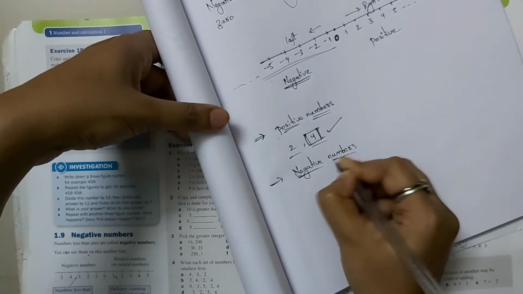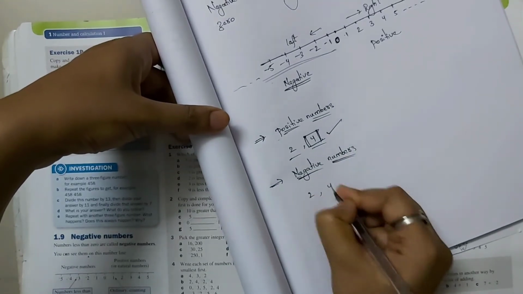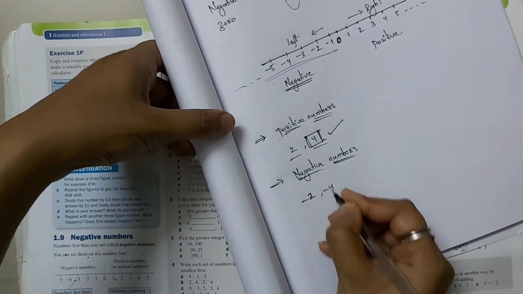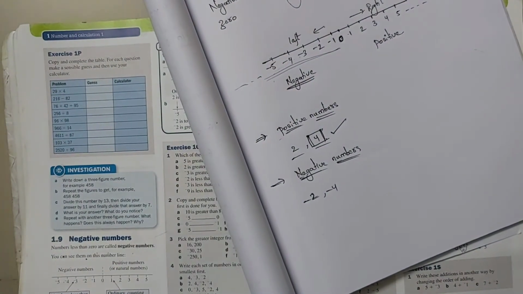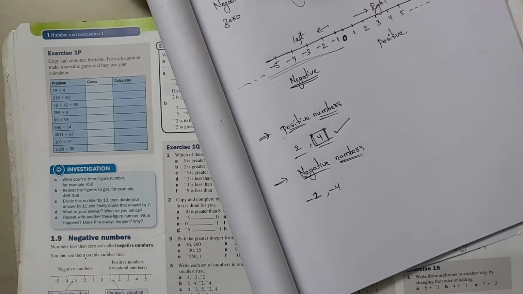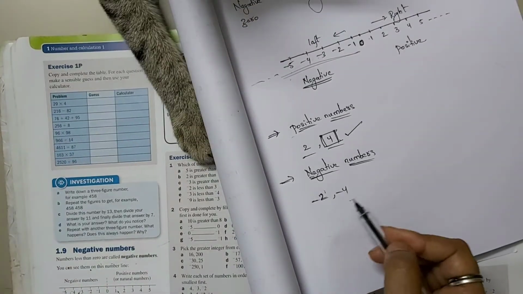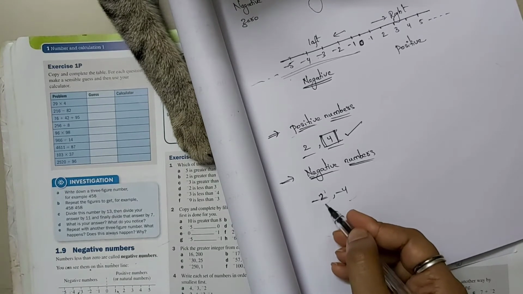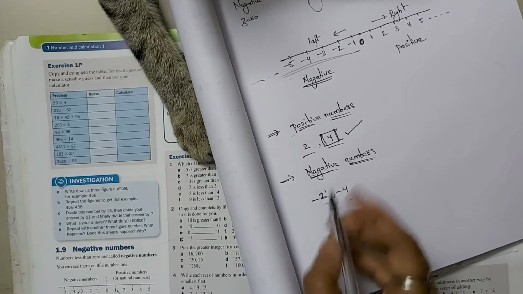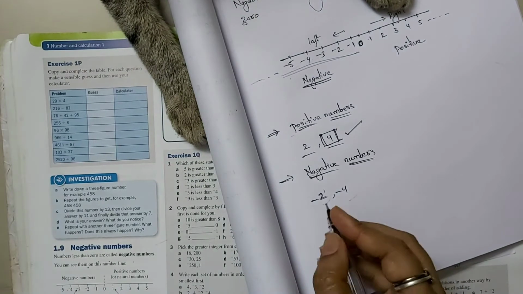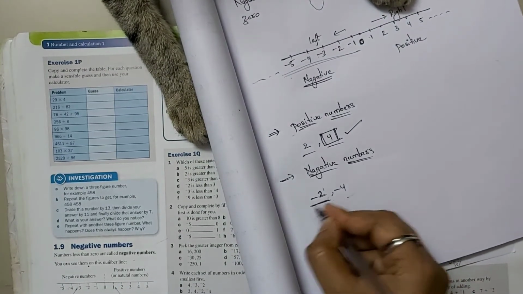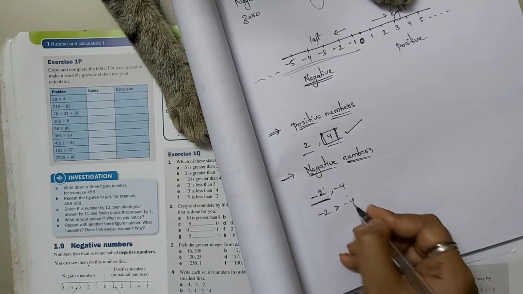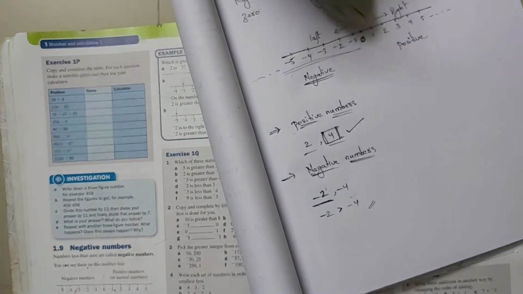I'm taking the same example, 2 and 4. Since they are negative numbers, it should be -2 and -4. Now tell me which one is greater, -2 or -4? Not -4. It is -2. In negative numbers, the smaller number will be the greatest number. Always remember that: only in negative numbers, the smaller number is the greatest number. So -2 is greater than -4. Got it? That's it.